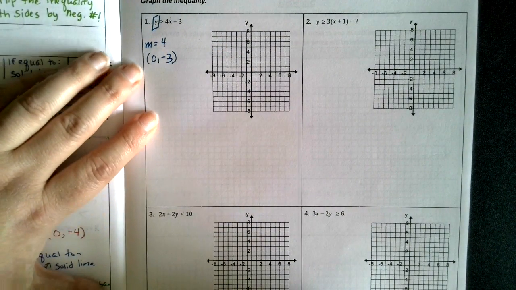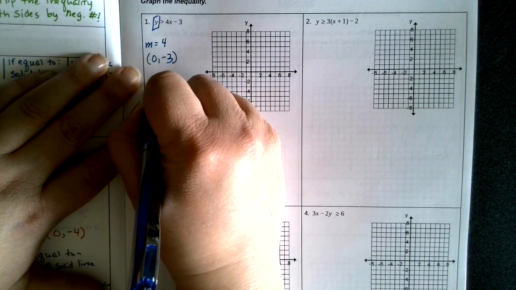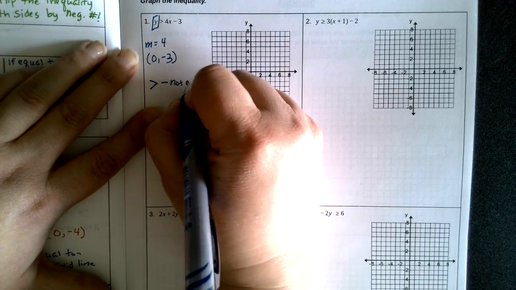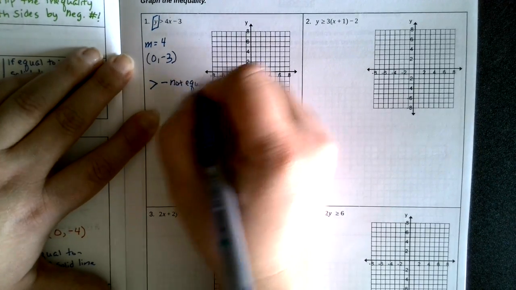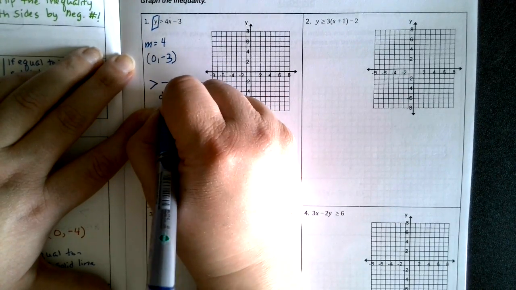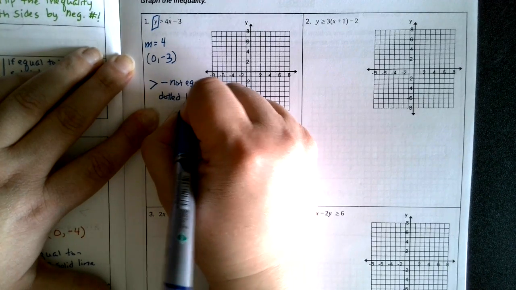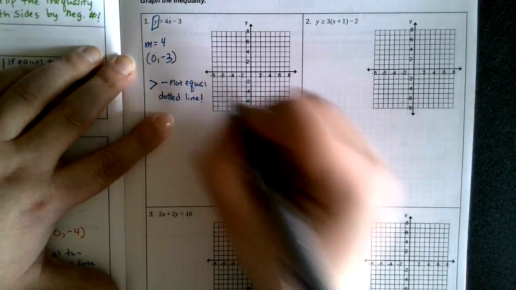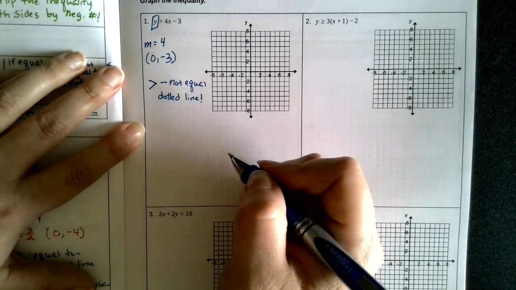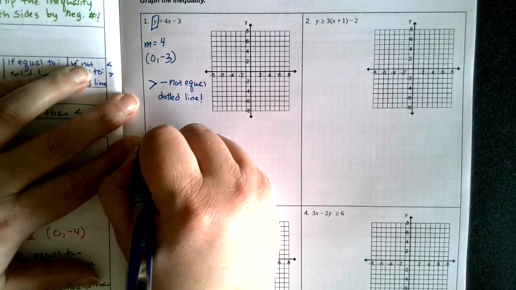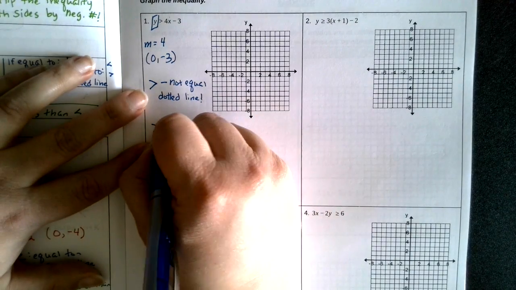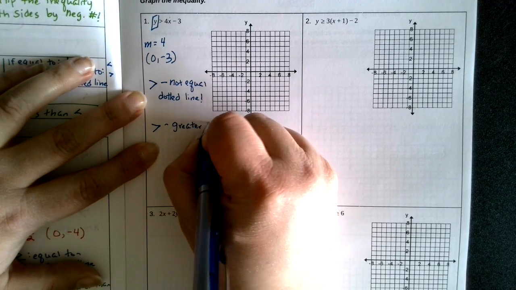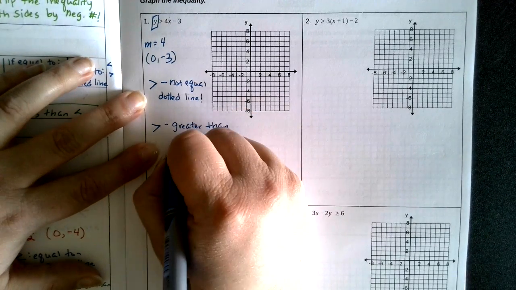Determine if the line is solid or dotted. Well, we have a greater than symbol. It's not equal to. And so this must be a dotted line. Okay. And then we need to determine where we're going to shade. So if we have a greater than symbol, greater than means above.